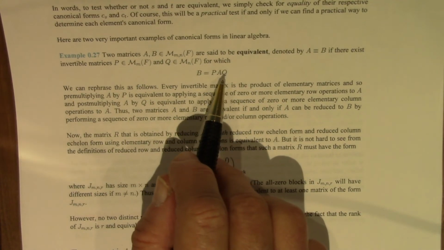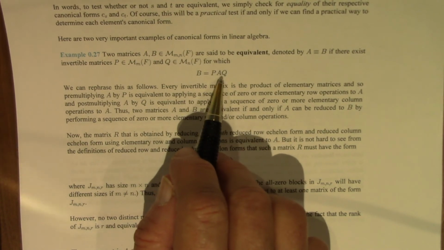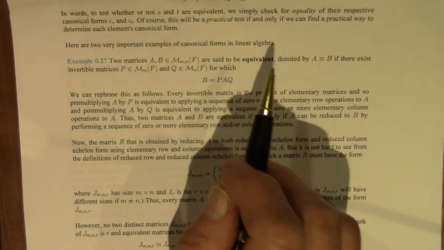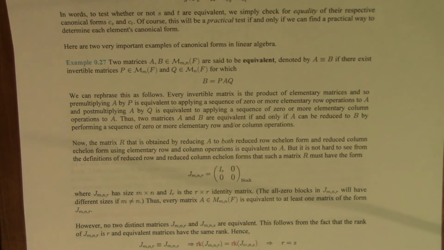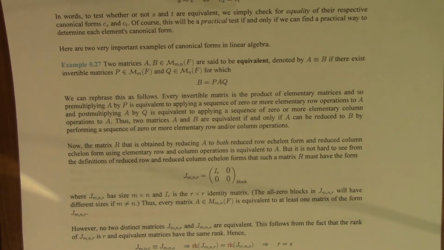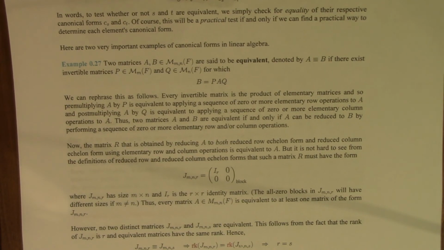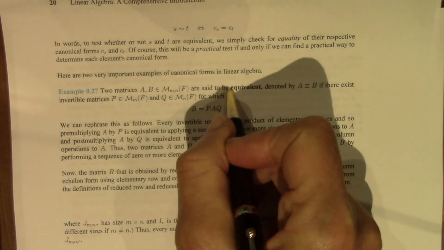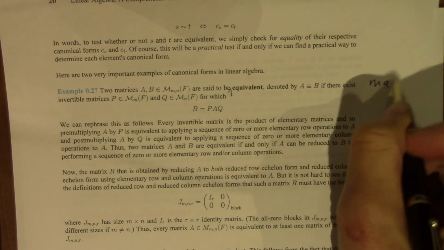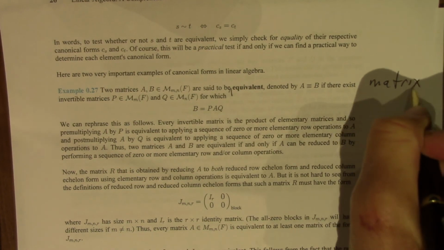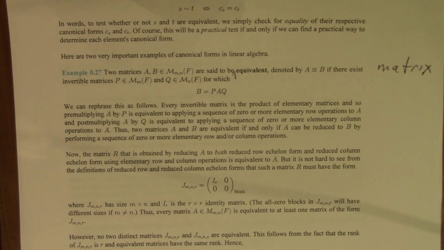There's another way to express matrix equivalence. And incidentally, the term "equivalent" is a terrible choice here because that's a generic term for any equivalence relation. So it probably would be better to say "matrix equivalent" every time, and I'll try to remember to do that.